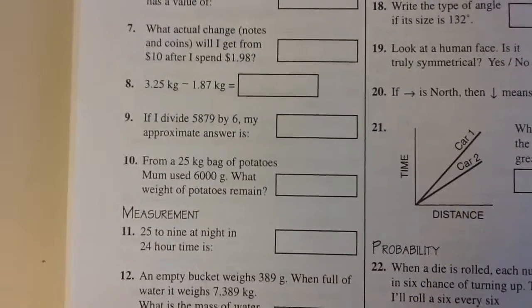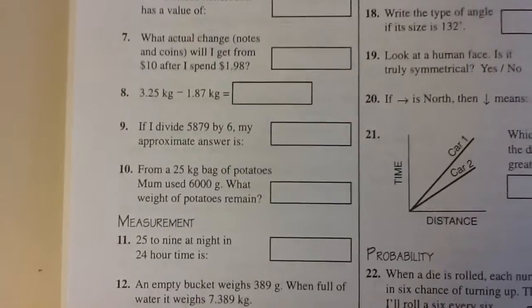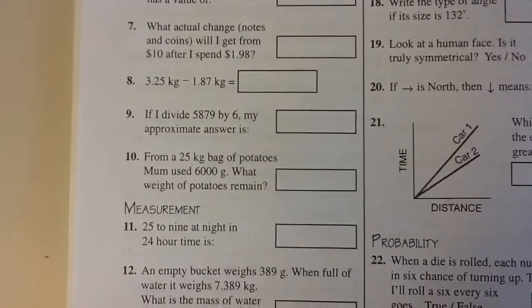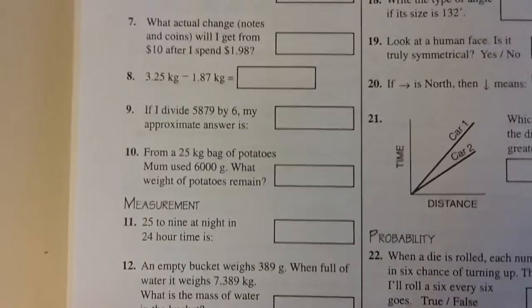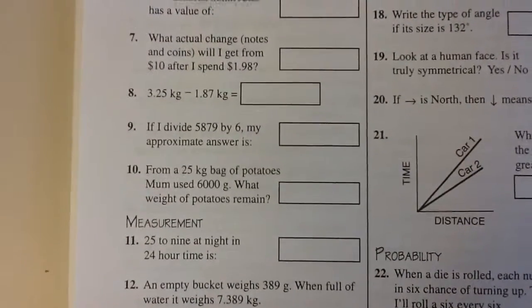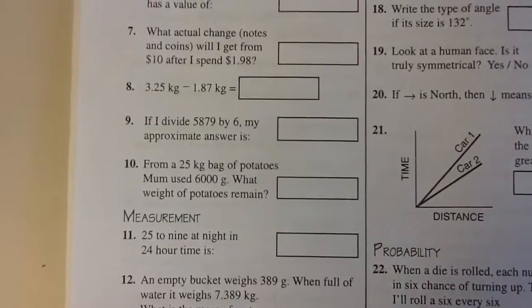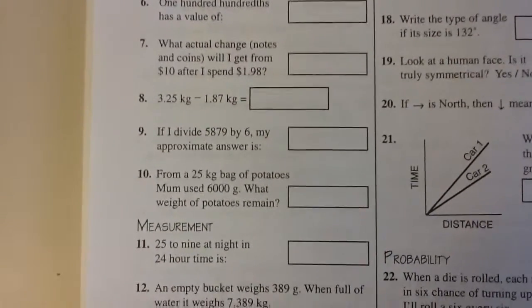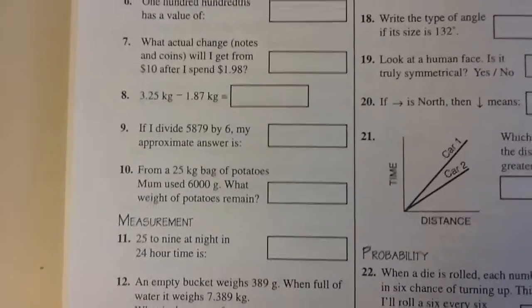Number 8, 3.25 kilograms take away 1.87 kilograms, that's subtraction of decimals, you should be fine with that. Put the 3.25 on the top, put the 1.87 underneath the 3.25, put your decimal point in the answer space and then just do takeaways.